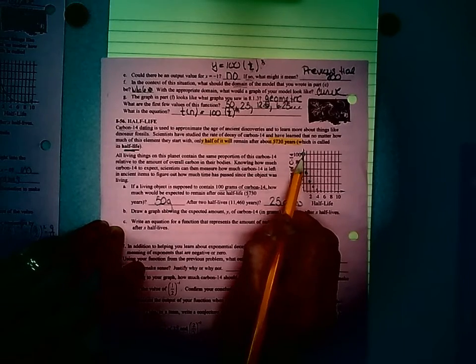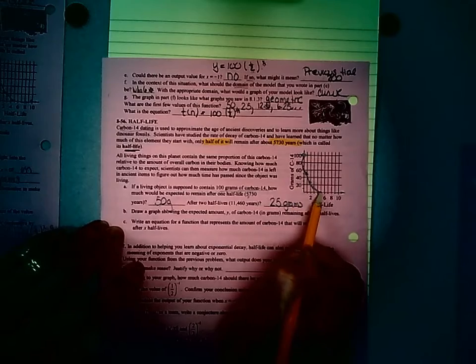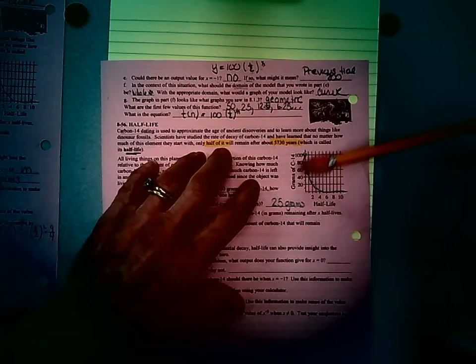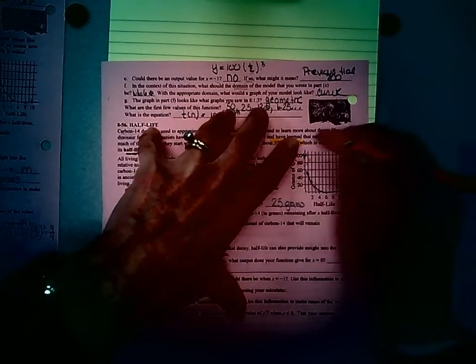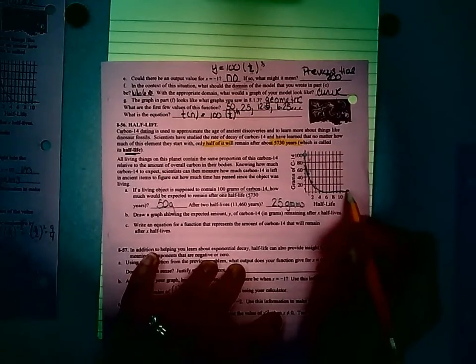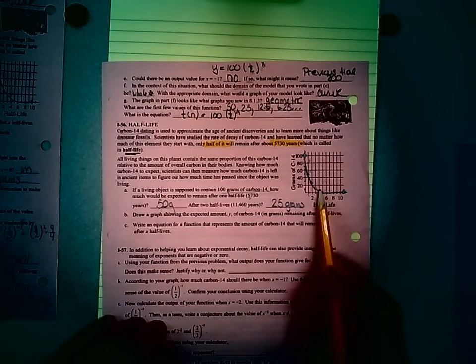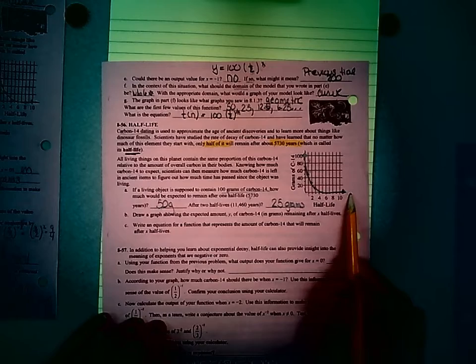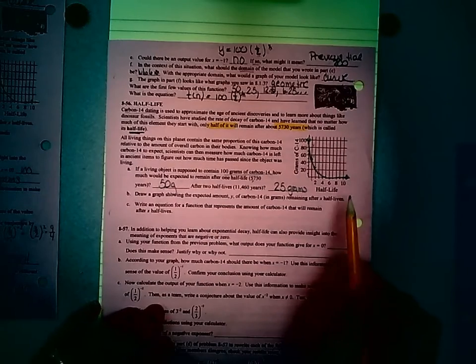In theory, we are always going to have something left over. We're going to draw our exponential curve. It's a decay, and it's going to go all the way down until it is running parallel nearly on top of your y-axis.